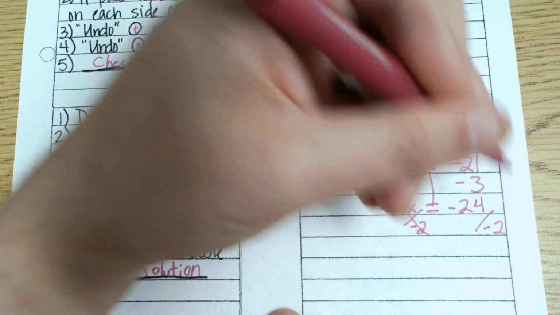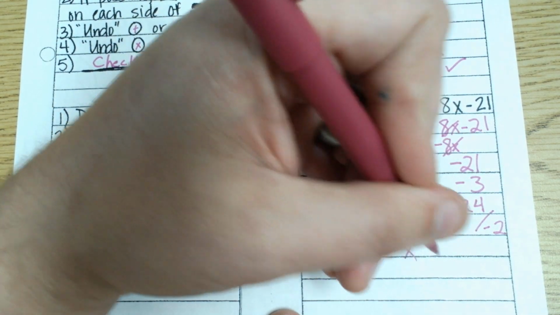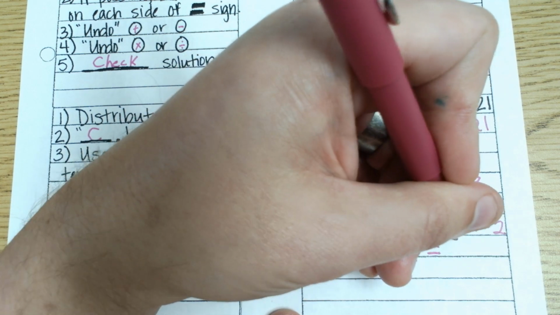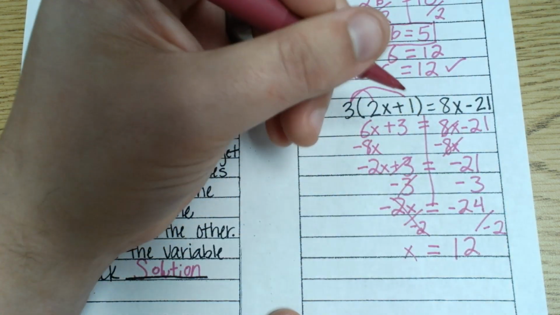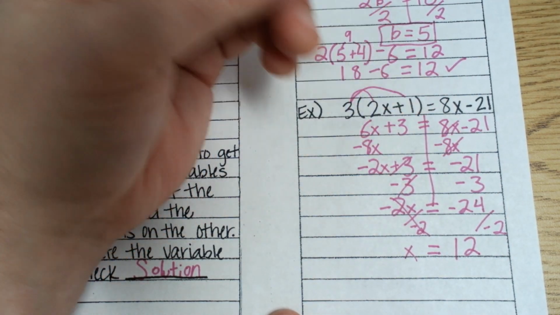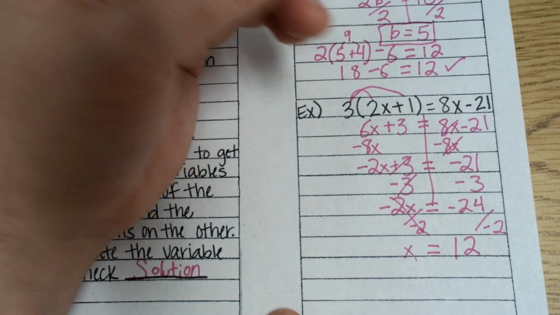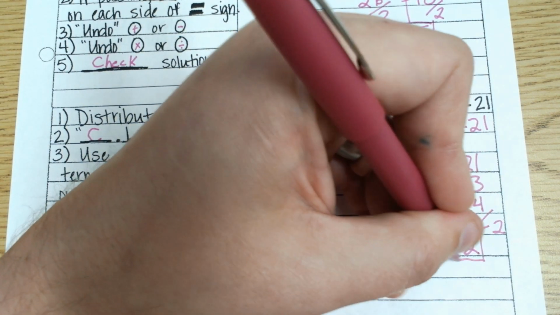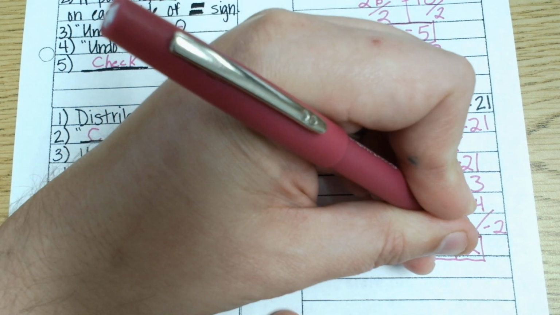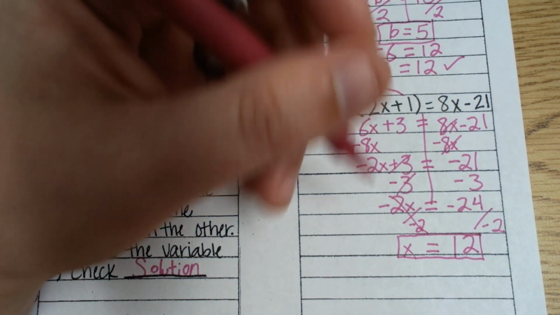And then negative 24 divided by negative 2 there leaves it equal to positive 12, because a negative divided by a negative also gives me a positive. This should be my answer. All I've got left to do is check it.